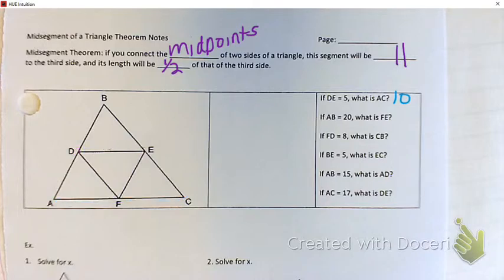I'm going to erase that so we can do the next one. Next one says AB is 20. What is FE? So FE is this one right here. If that's 20, are we going to multiply or divide? Divide, because we're going smaller. And so it would be 10.